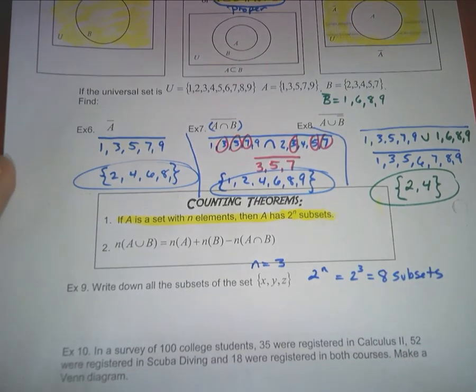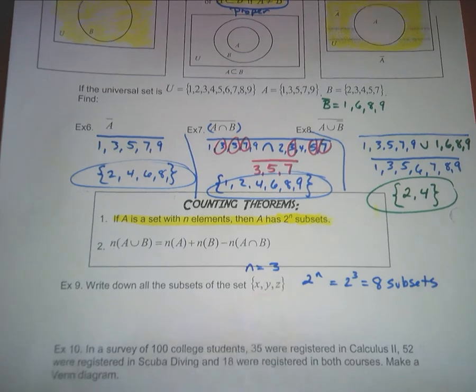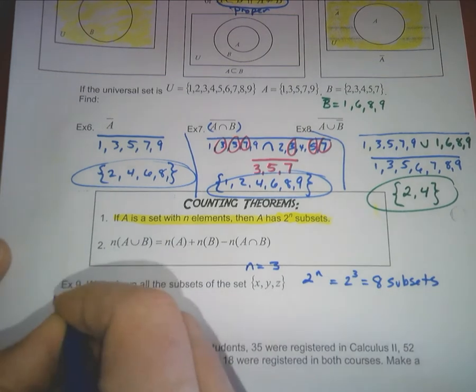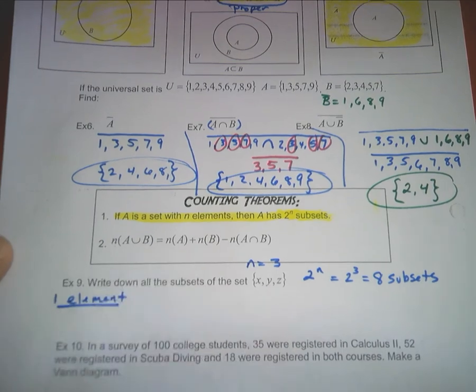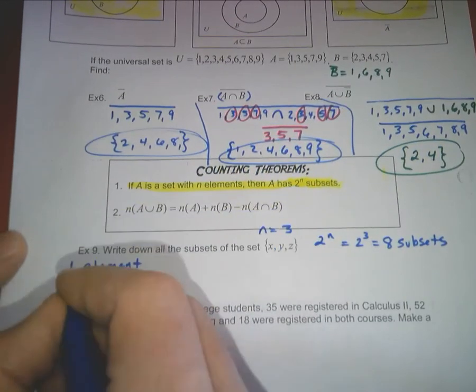Now a subset is anything that is less than or equal to. Okay, so they have 3 elements. So I want to come up with all the 1 element, the 2 element, and the 3 element subsets. All right, so for example, 1 element subsets. You have just x, right?